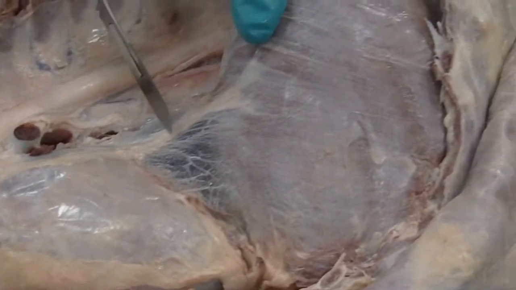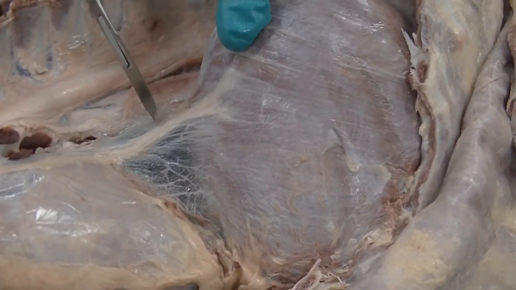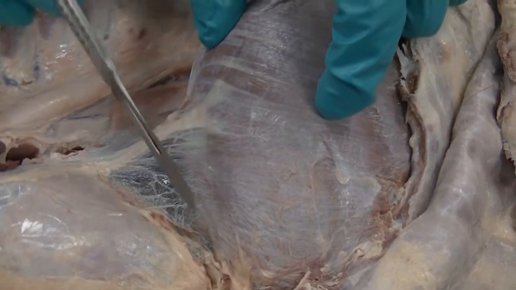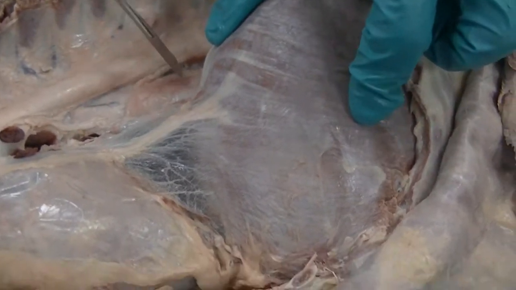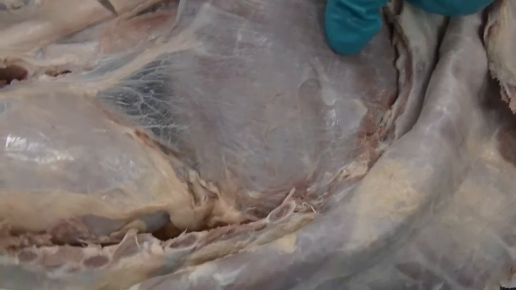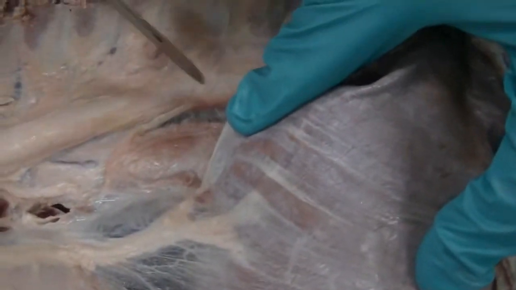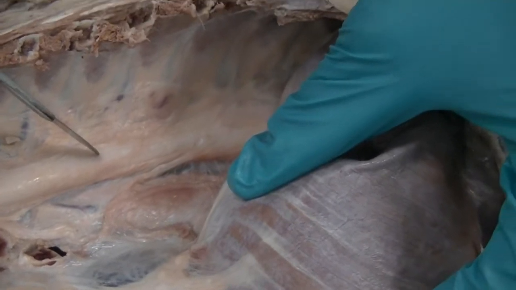The caudal mediastinum, as we have very few things running through it, the lower or ventral part of that becomes much transparent. In the upper part of the caudal mediastinum, we still have the esophagus running through that, as well as the aorta running through that.